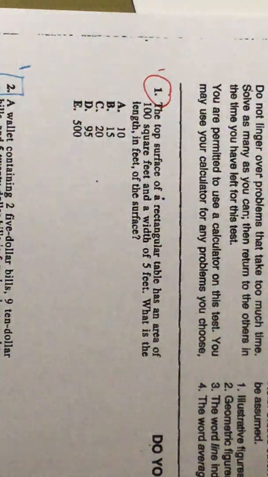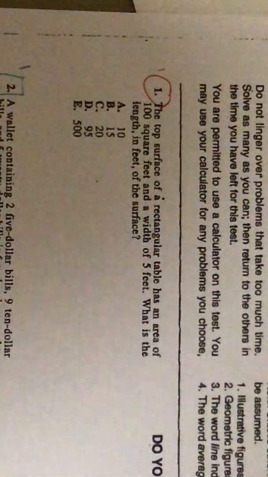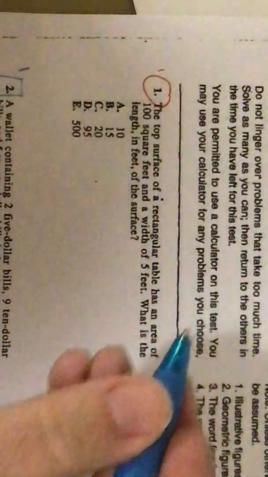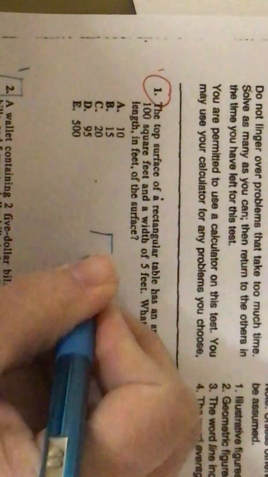Right, so we're looking at ACT day 4. The first problem on there was about the top of a surface of a rectangular table that has an area of 100 and a width of 5. So when I see that rectangle, I automatically draw it, and that gives me that picture. Then I fill in what I know.